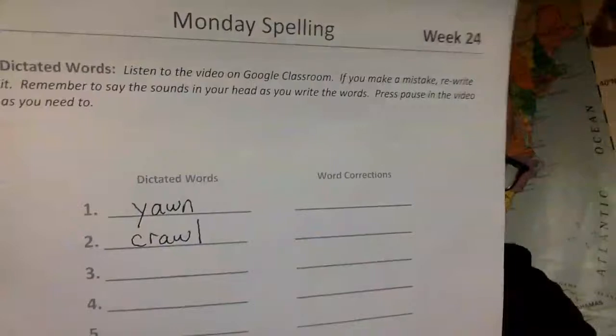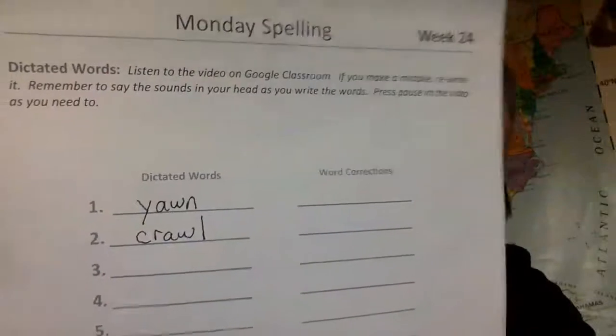Number 2 is crawl. The baby will crawl soon. Crawl. Let's count the sounds. K, aw, ul. 4. One syllable. Crawl. K, aw, ul. Crawl. Okay, this one was AW. Okay, crawl. Pause if you need to. Fix it if you have to.